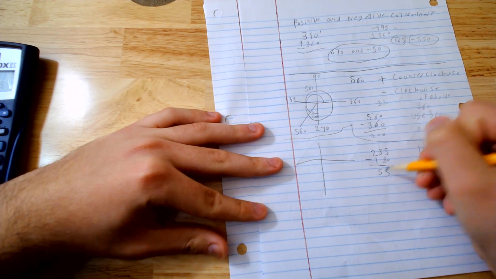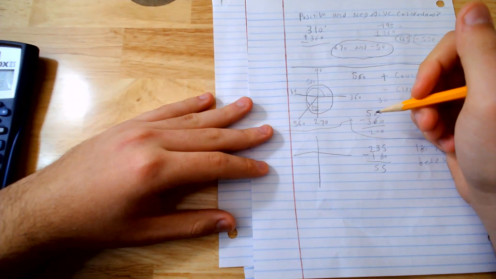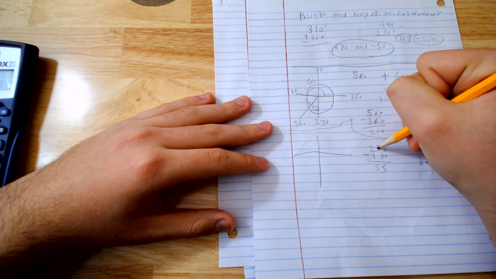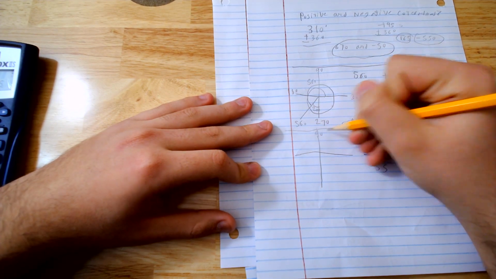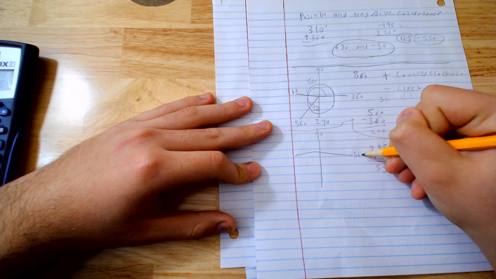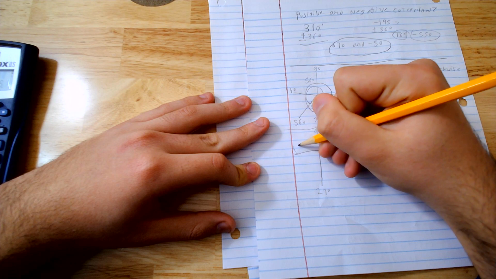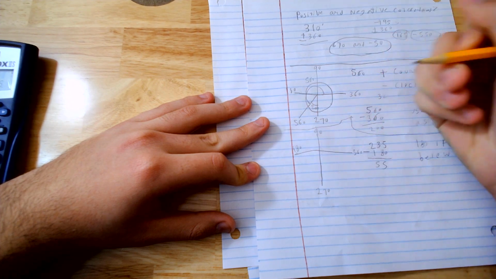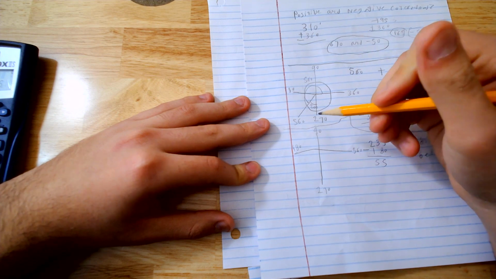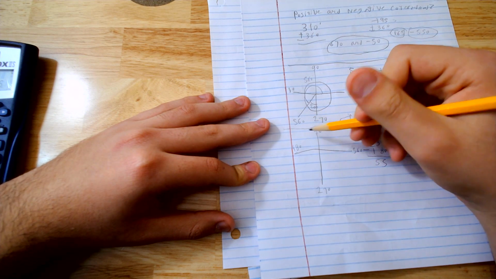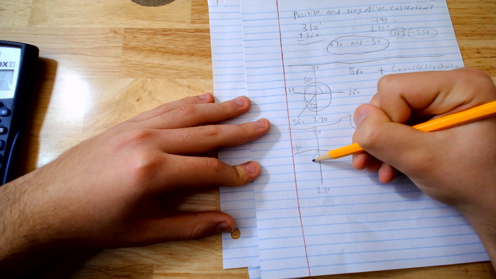So because our reference angle is 55, we just have to find where 235 is. We know that this is 90, this is 360, this is 270, and this is 180, right? From below 90 to 100s to 200s. This is where the 200s are.